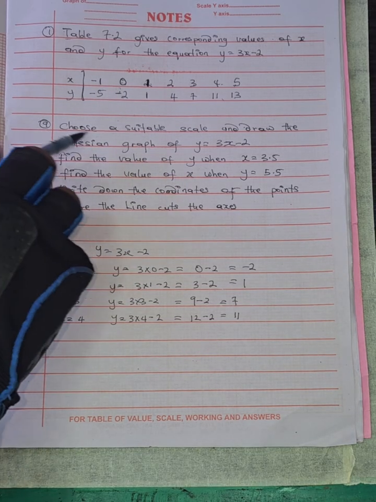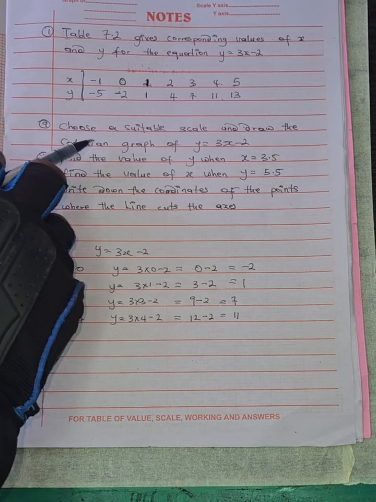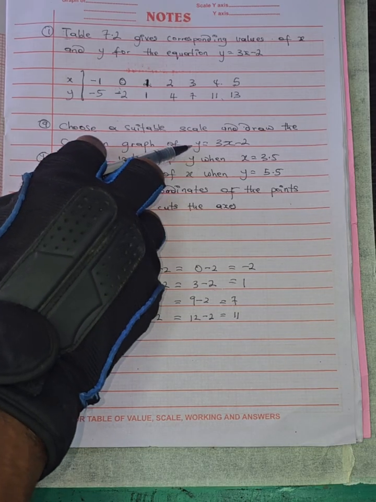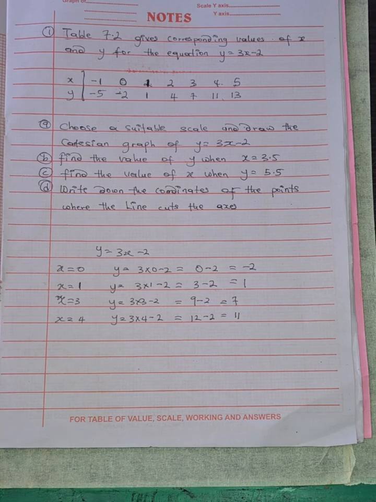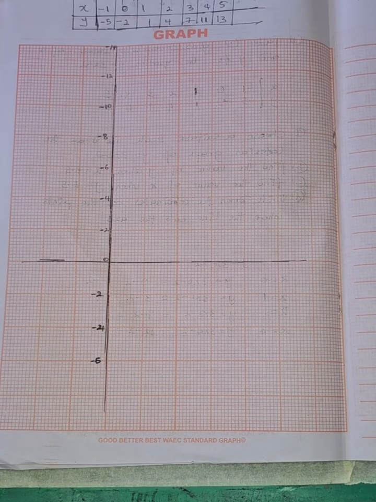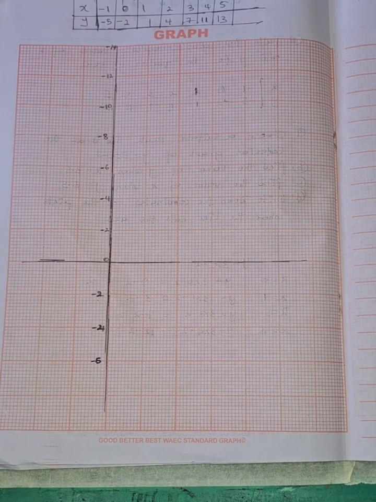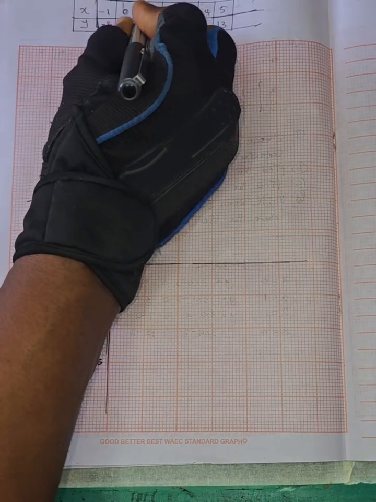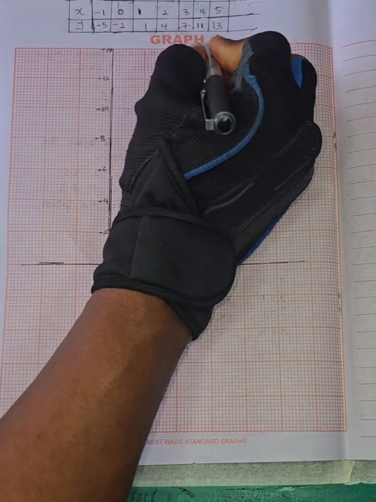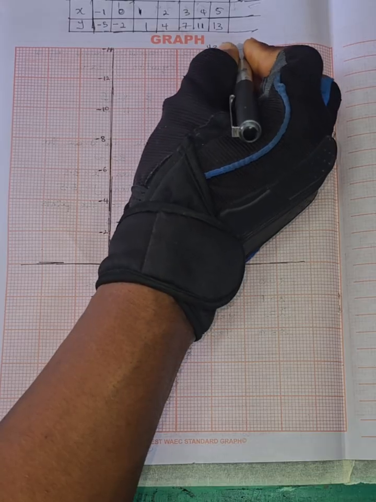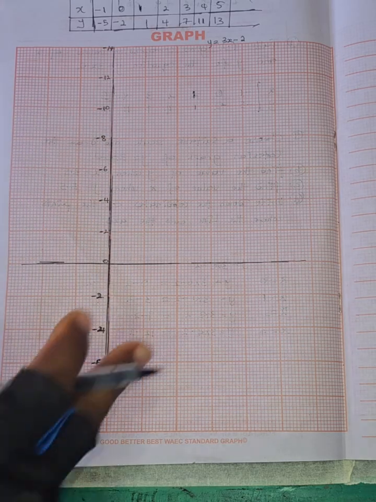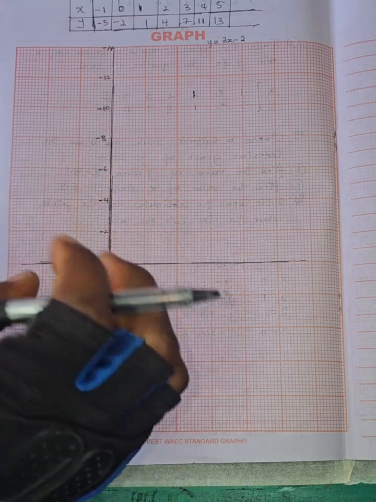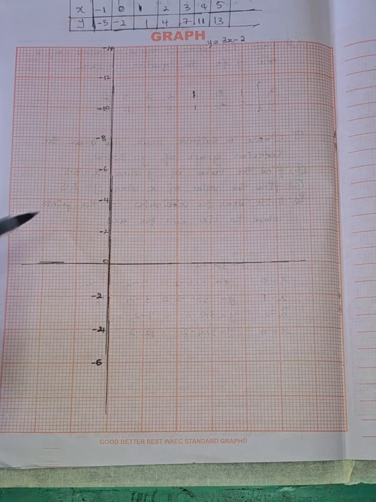The second question says, choose a suitable scale and draw the Cartesian graph of y equals 3x minus 2. So let's do that on the next page where there is a graph. So this is the first question. It says, choose a suitable scale and plot this graph of y equals 3x minus 2. My graph is actually different, that's why we're going to start from scratch and do it by ourselves. You understand? Look at my graph compared to the one in the book.